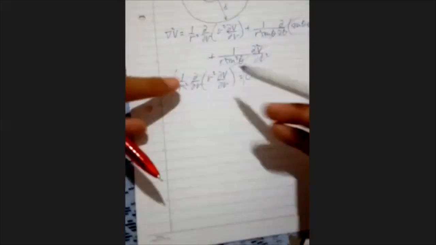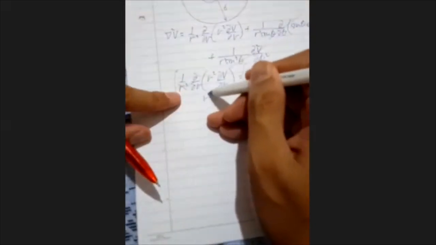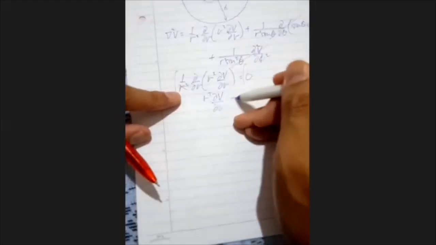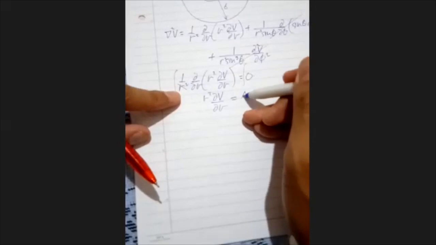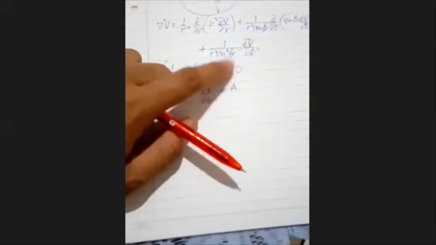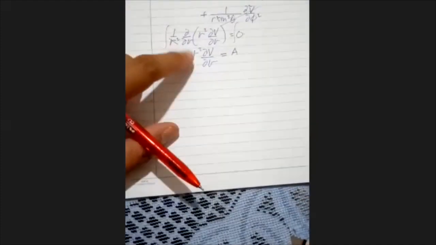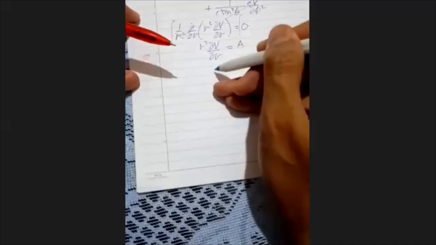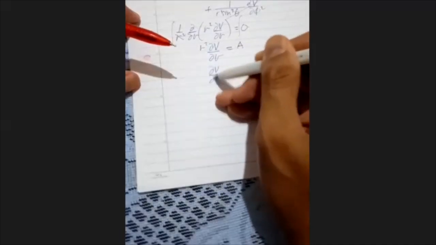You're going to have r squared dV over dr equal to a constant, right? 0 gives a constant. Now put the r squared down there to simplify. So I have dV over dr equal to a over r squared.